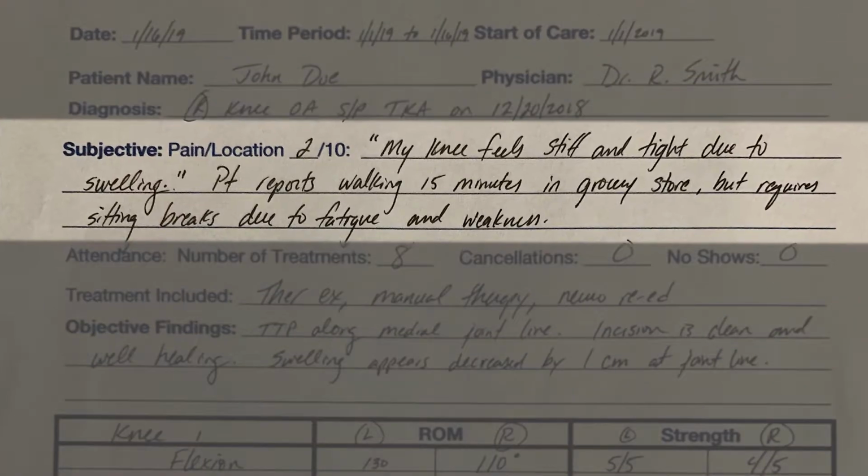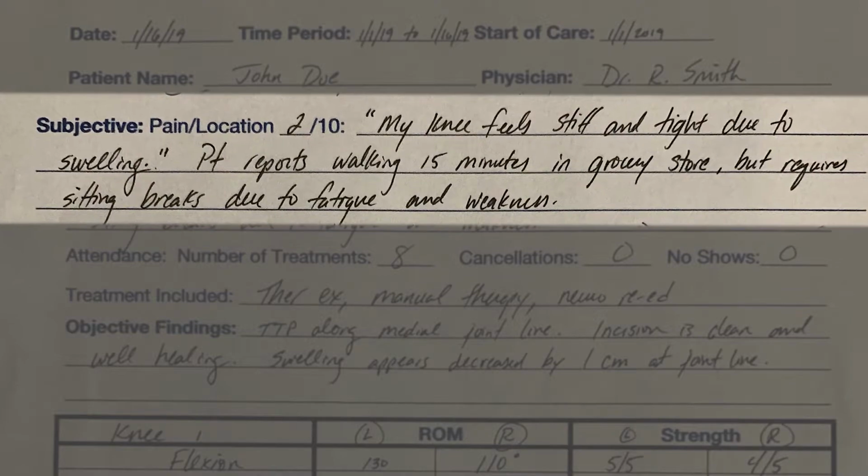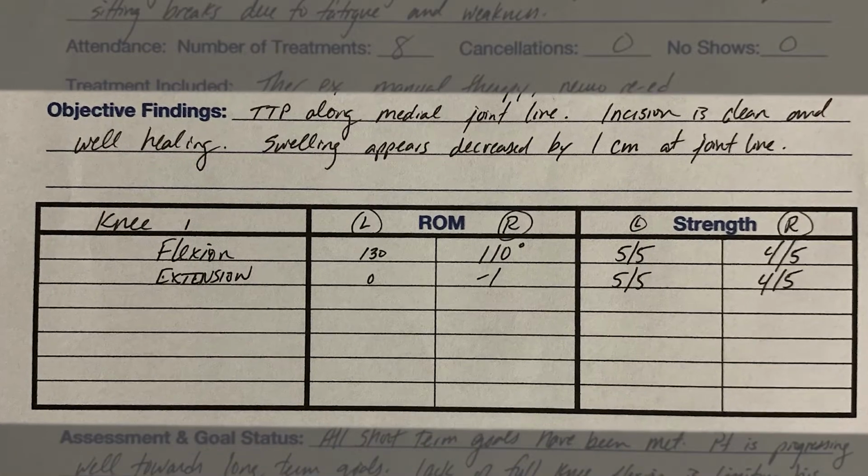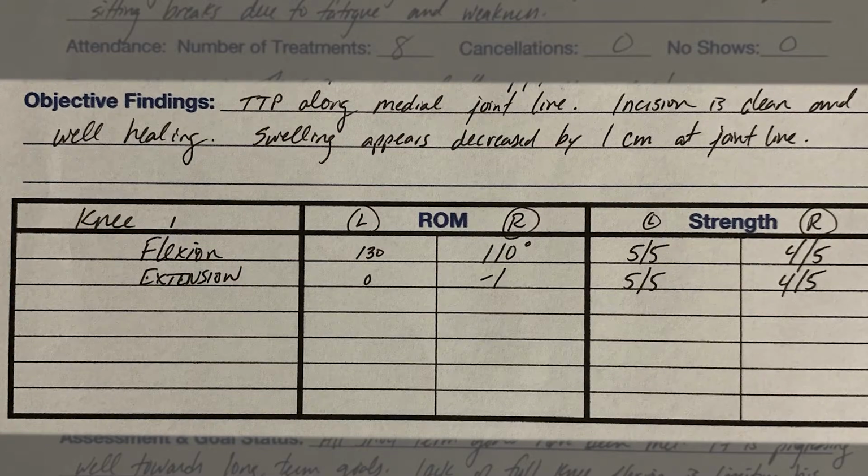Number 2, patient subjective. You need to include an objective reporting of the patient's subjective statements. So, like in a regular SOAP note, you need to make a comment on the patient's subjective statements. Number 3 is objective measures. These are based on the goals you initially set for the patient, including items like range of motion, strength, balance, functional tests, and other items you can measure.